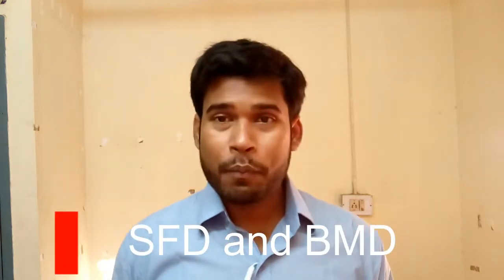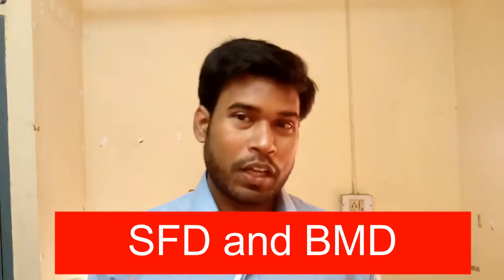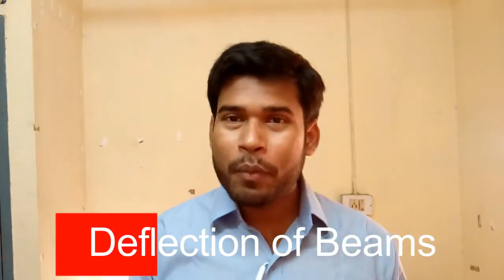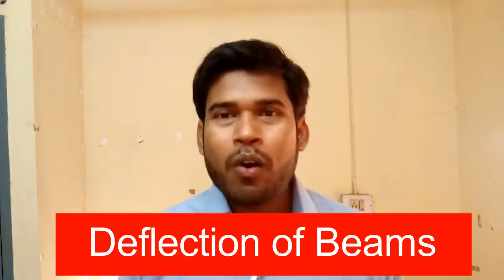Next we will be switching to the chapter on shear force and bending moment diagrams. As soon as the load concept is clear to you, you will have the idea of how shear force and bending moment vary with the span of the beam. Next we will be switching to the chapter on deflection of beams. There we will understand how the maximum deflection and the shear force nature vary with the type of loading condition.